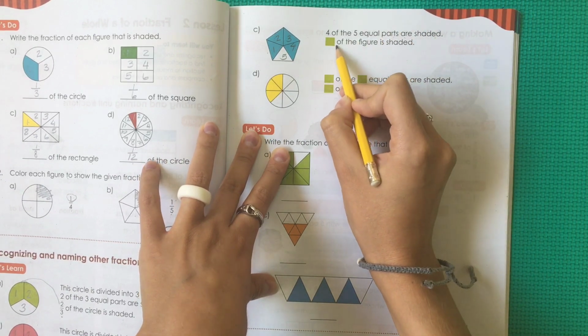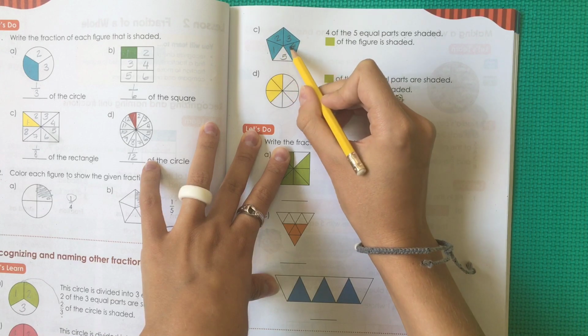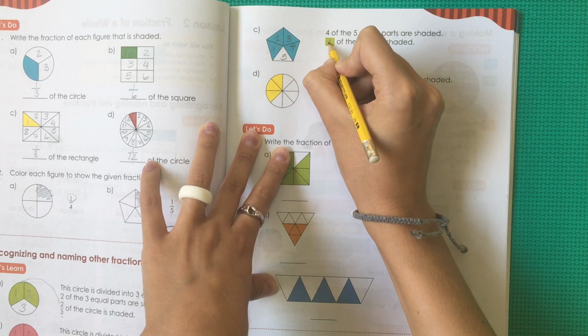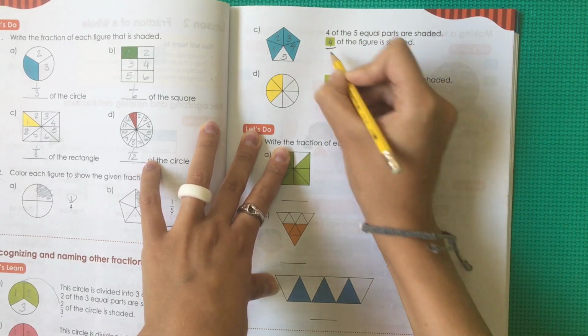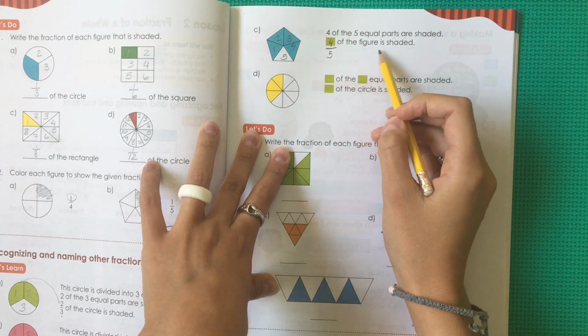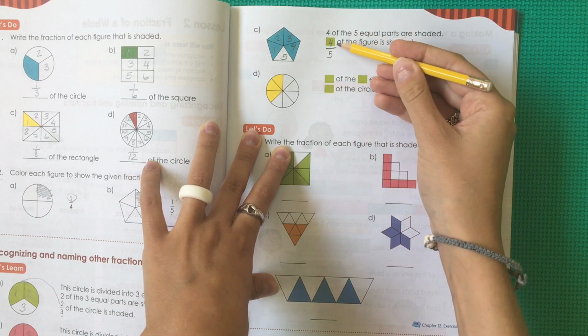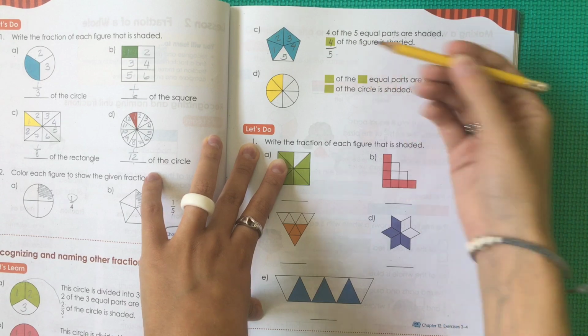Now they want me to write the fraction. I write how many is at the top. 4 pieces of the 5 pieces of the figure is shaded. 4/5 of the figure is shaded.